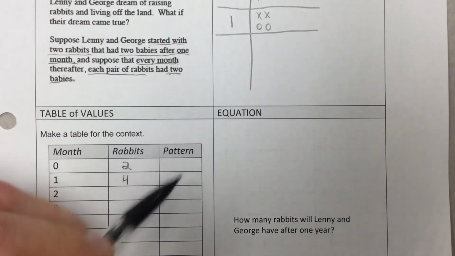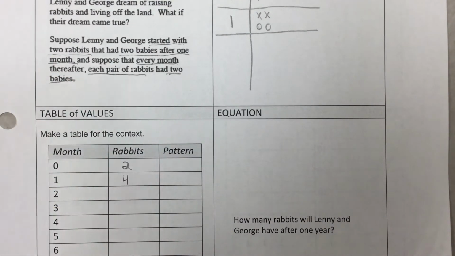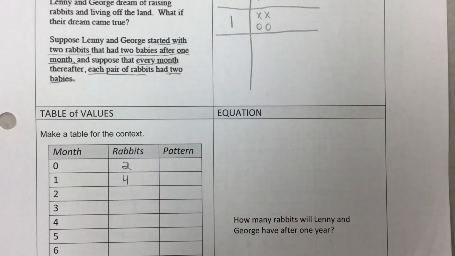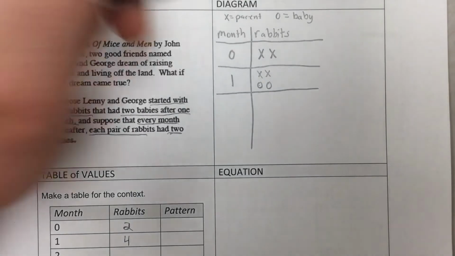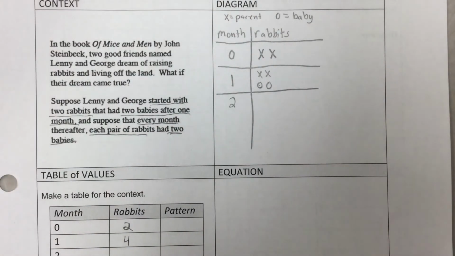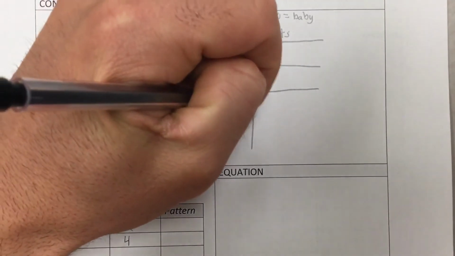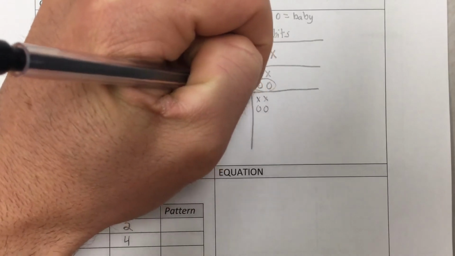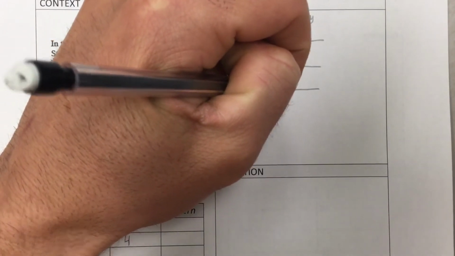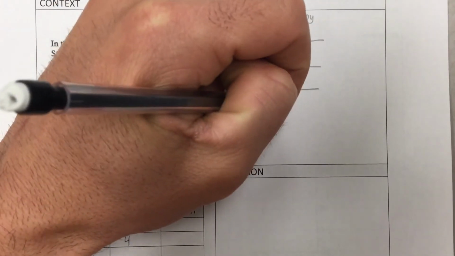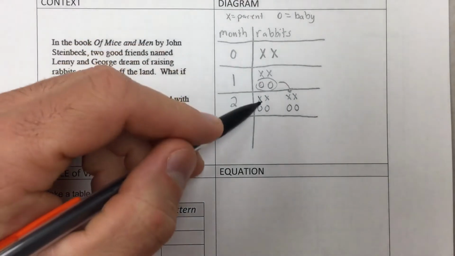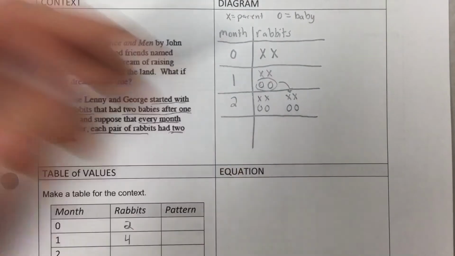Now, if you notice, we have this pattern column over here, and we do not have enough information to determine that pattern yet, because to get from 2 to 4, I could add 2 or I could multiply by 2. So I do not have enough information yet. Therefore, I want to do month 2 now. This is where things get a little weird, because these parents are still parents and they have 2 more babies. However, these 2 babies are now parents and they have 2 more babies after that. So we now have a grand total of 1, 2, 3, 4, 5, 6, 7, 8.